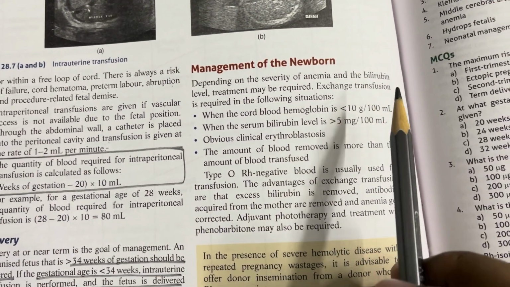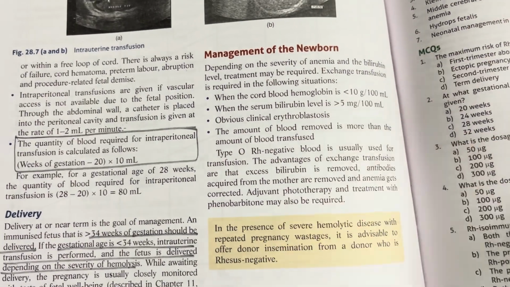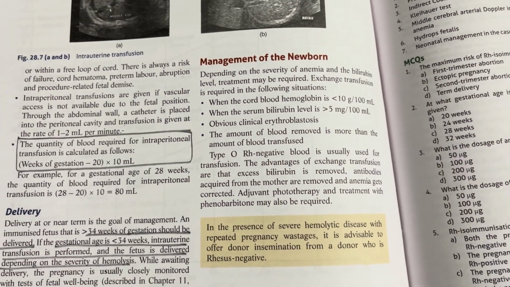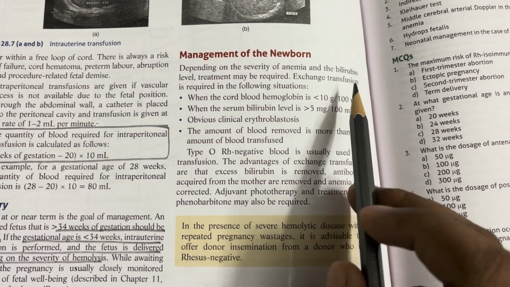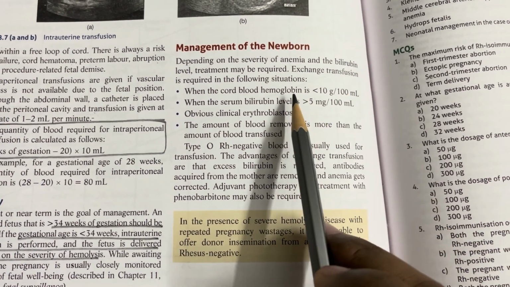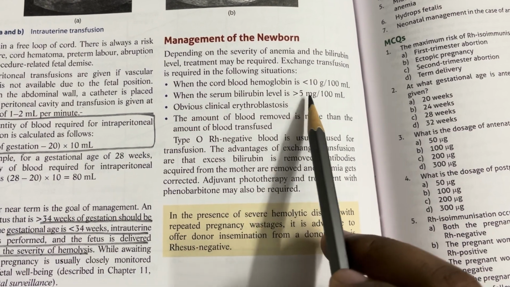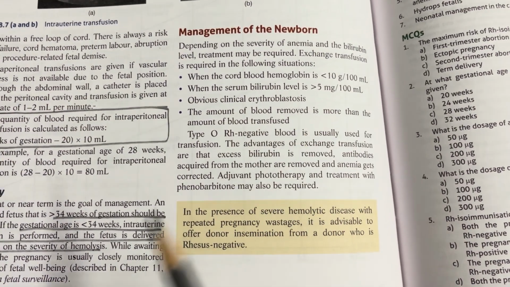Management of the newborn. So again, the entire Rh positive blood of the baby you will replace with Rh negative blood. Okay, so especially exchange transfusion is required if cord blood hemoglobin is low, serum bilirubin is high, and there is obvious clinical erythroblastosis.